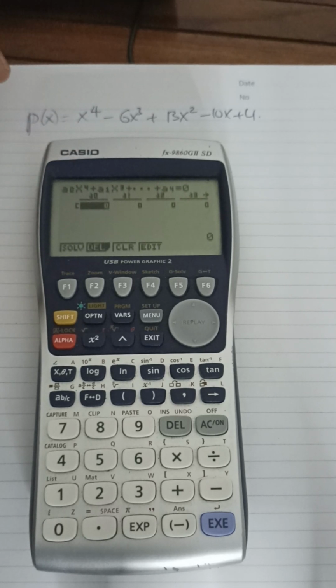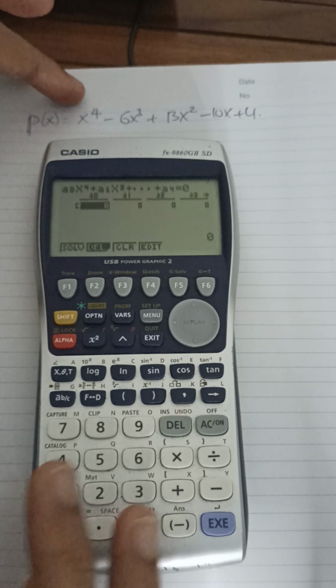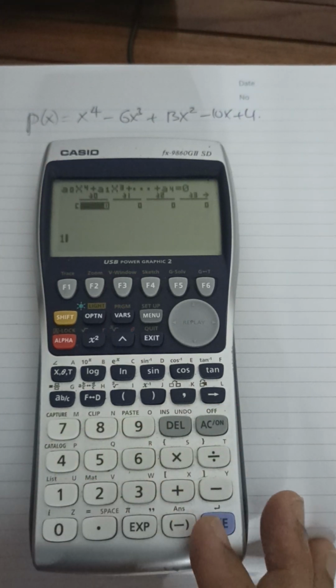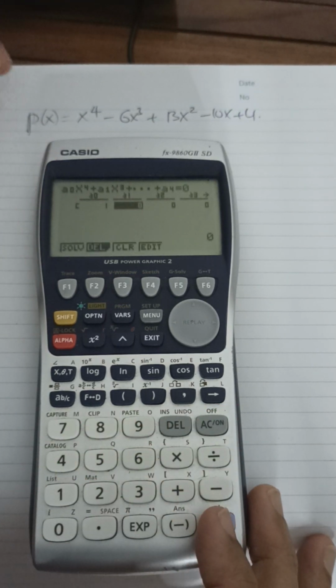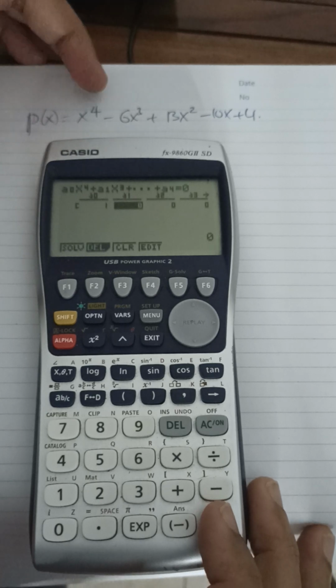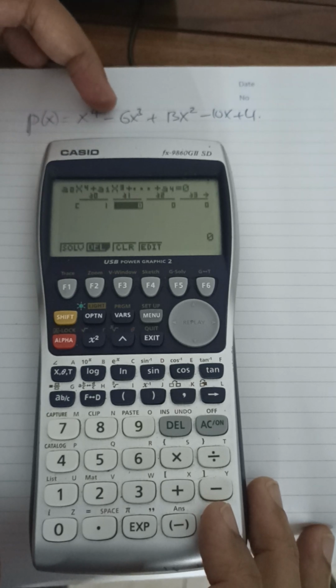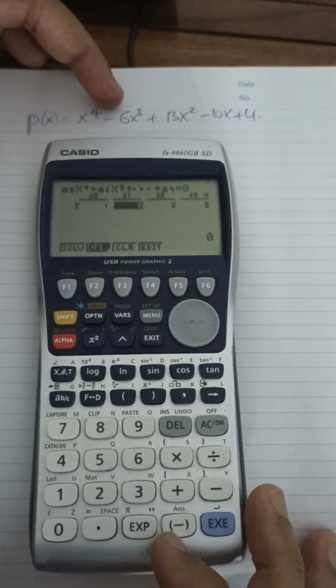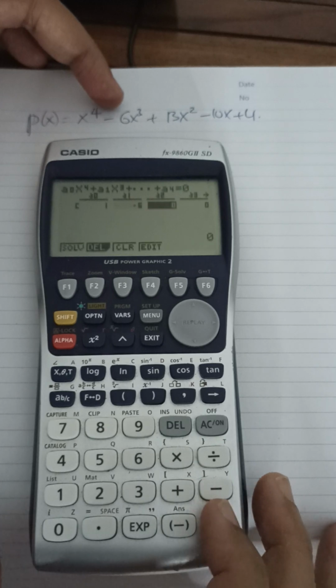So A0 is the coefficient of x power 4, which is 1. So I'm going to input 1 here. You press 1 and then execute. That enters the value of A0 as per the equation. The second coefficient is A1, which is the coefficient of x cubed. So that's minus 6. You input minus 6, execute.